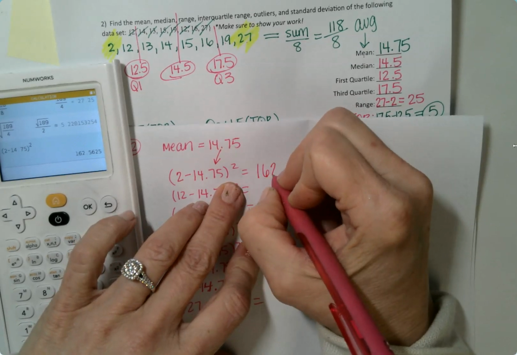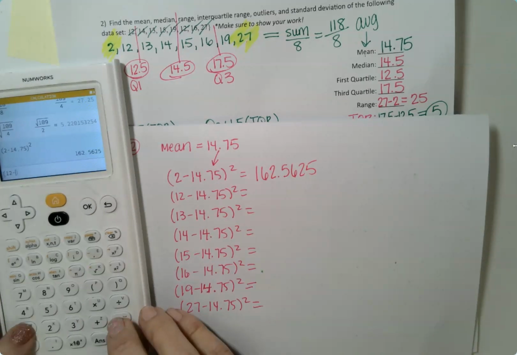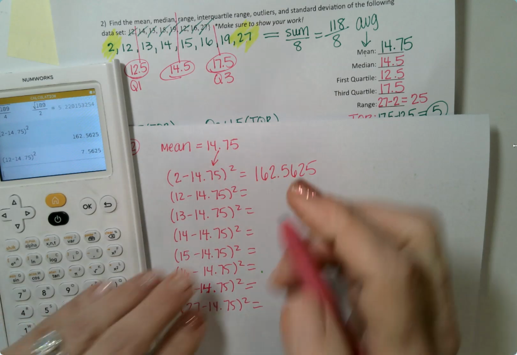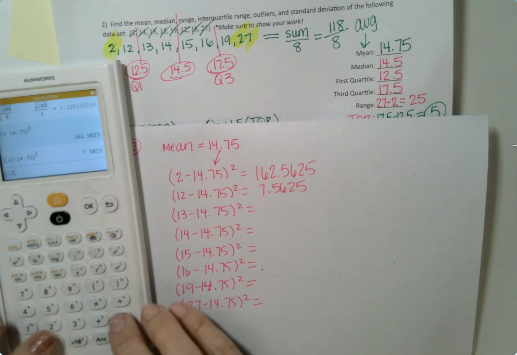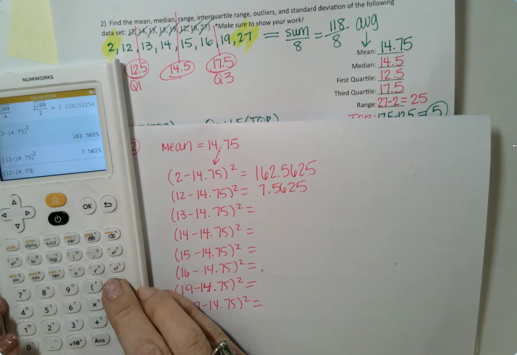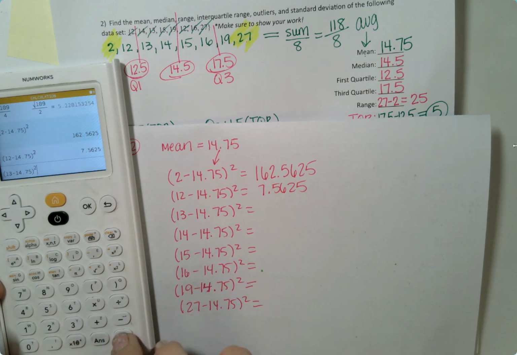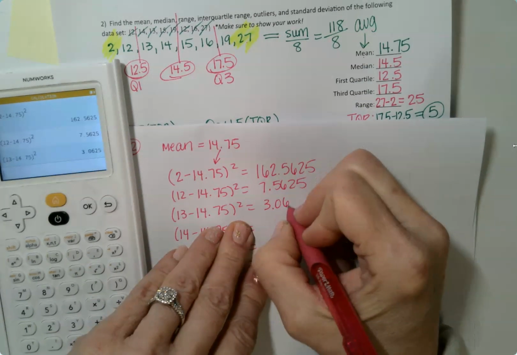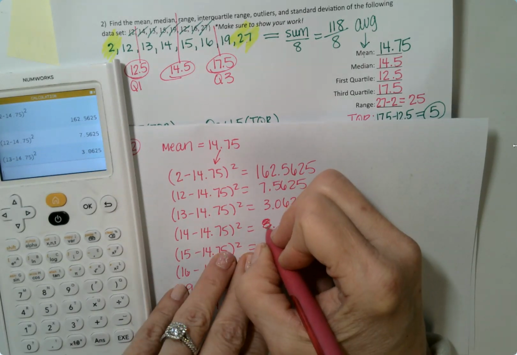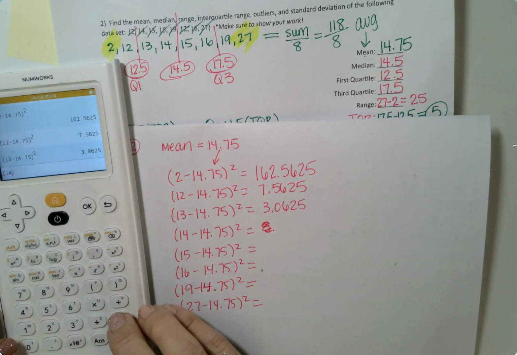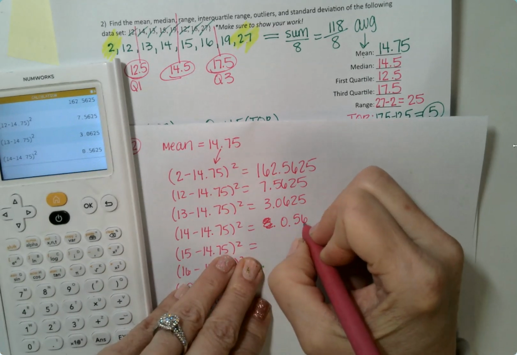Here I get 162.5625. 7.5625. Oh, this needs to be a 13. 3.0625. I don't need to write that twice. I was thinking of the one above it. This is 0.5625.